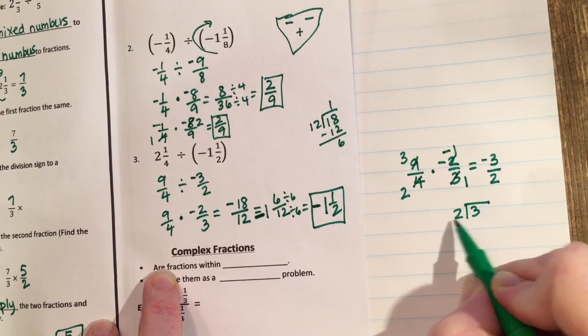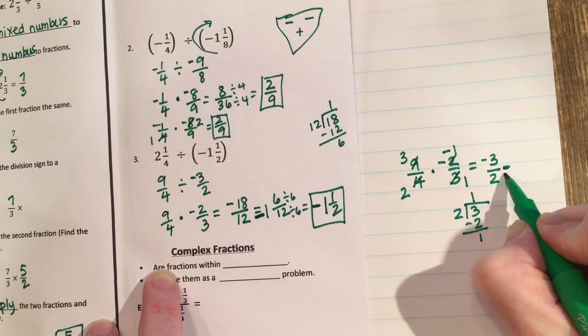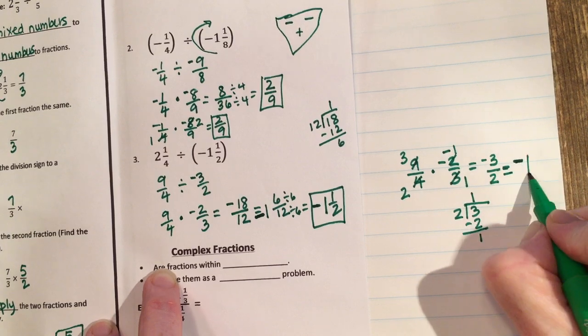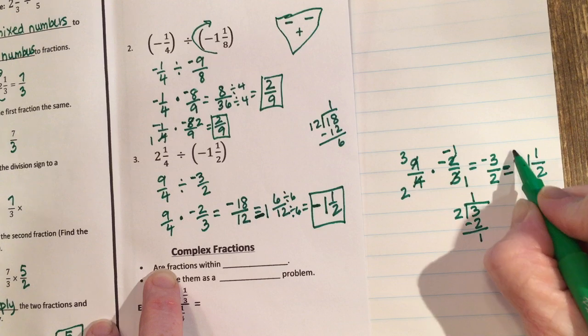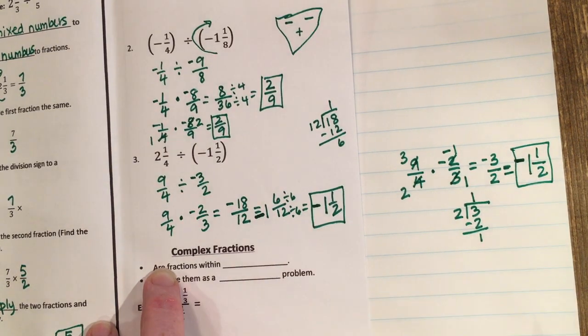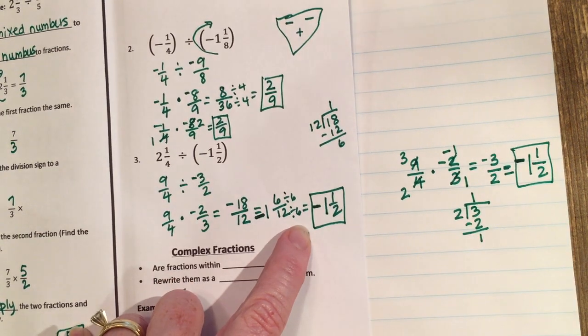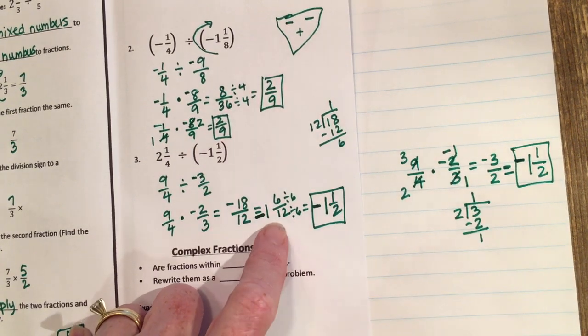Top in, bottom out. 3 will go into 2 once. When I subtract, I get 1. So it's still negative because of this negative here. Don't lose that. It went 1 time. My remainder was 1, and my denominator was still 2. So my final answer is negative 1 1/2, which is the same thing I got here. I just did it with one less step because I reduced first. Again, do the method you prefer.